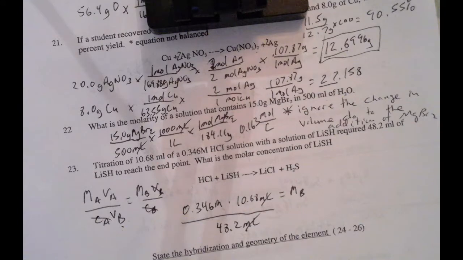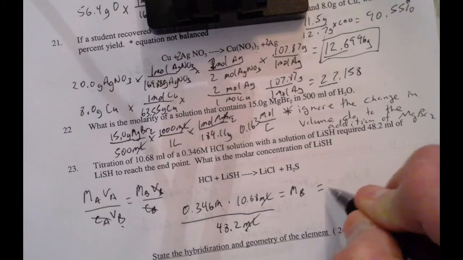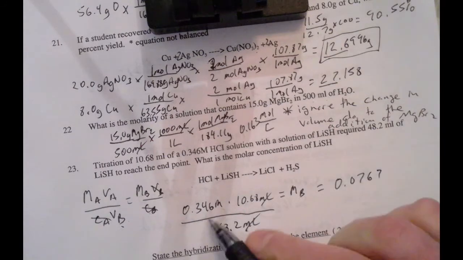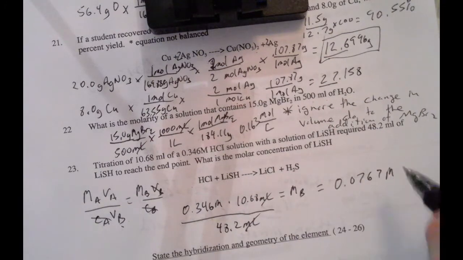0.346 times 10.68 divided by 48.2. The answer is about 0.07666. So that gives me 0.0767, 3 significant digits, molar.